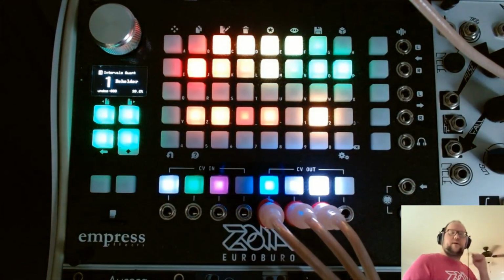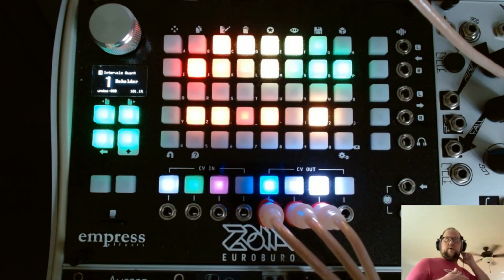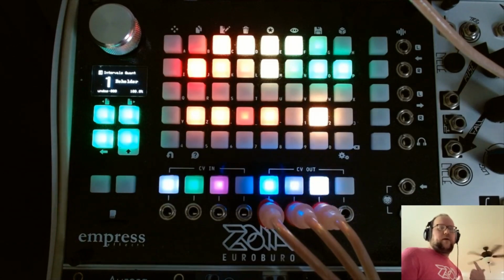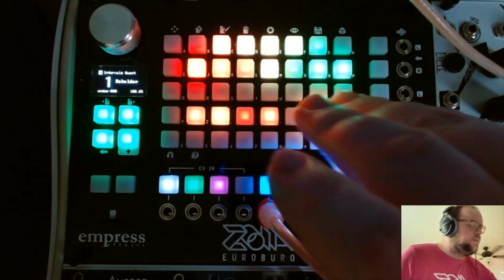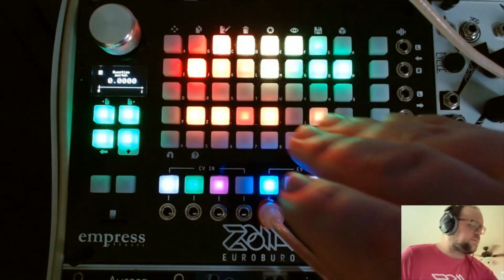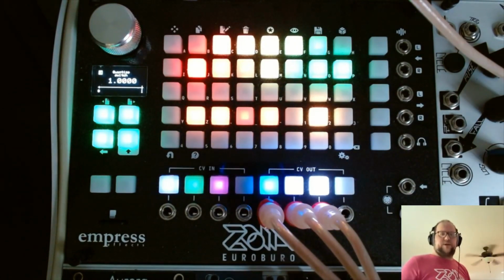And I'll point out that this is a function that's disabled when it's not quantized, because the random module that produces these values isn't quantized. It becomes quantized when it goes through the quantizer. So if you turn off quantization, there won't be random changes to pitch.